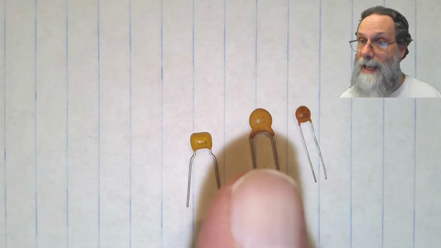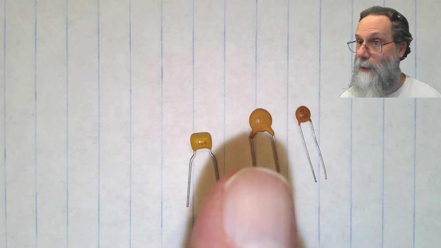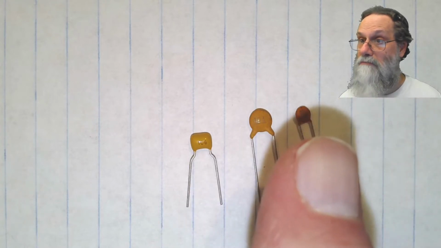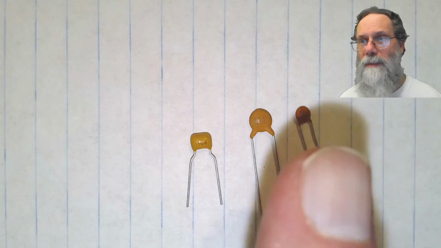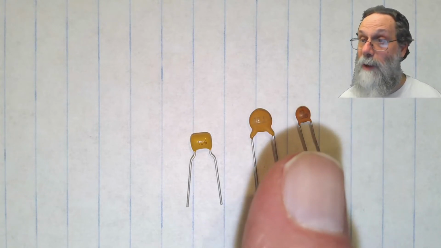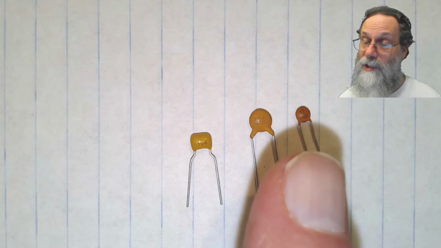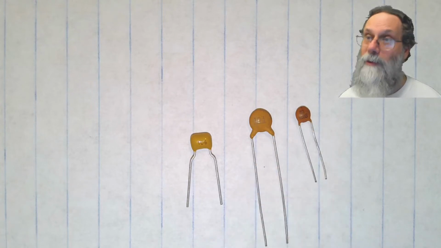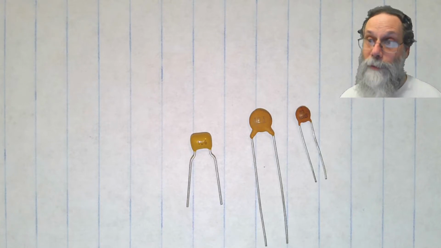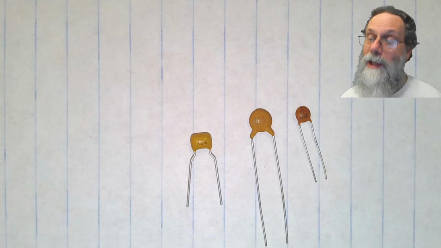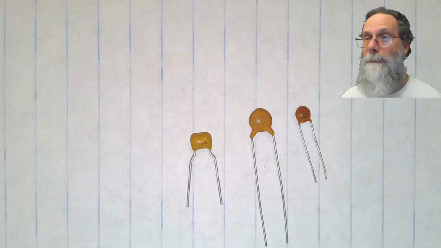This is 10 times 10 to the 3rd, and this is just 68 with no power of 10. You will sometimes see these printed as 680, and that means the same thing as just saying 68. So a 0 means 10 to the 0th, which is 1, and that is often omitted. Okay, so if you have fewer than 3 digits, it's just a number. If you have 3 digits, the last one is to be interpreted as what power of 10 to multiply by.